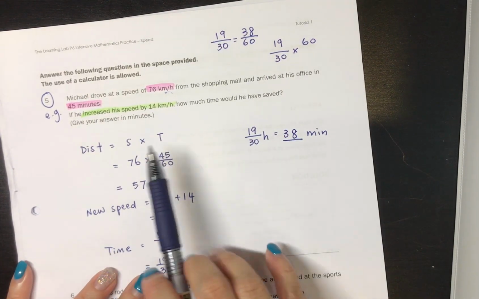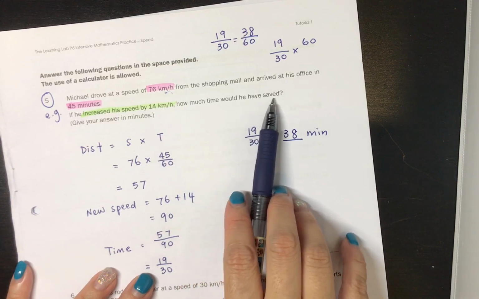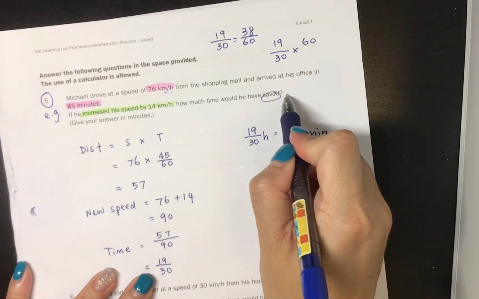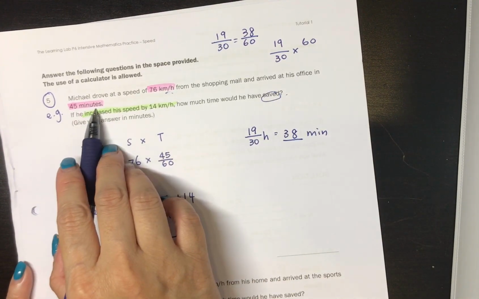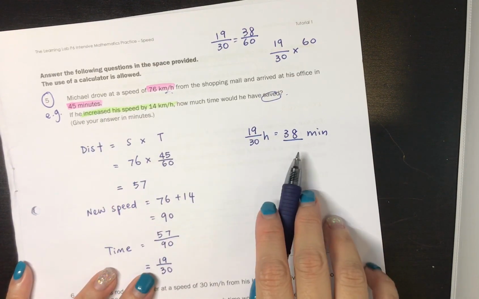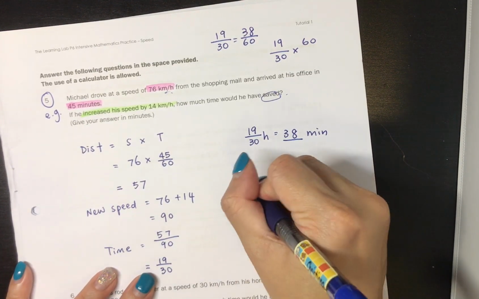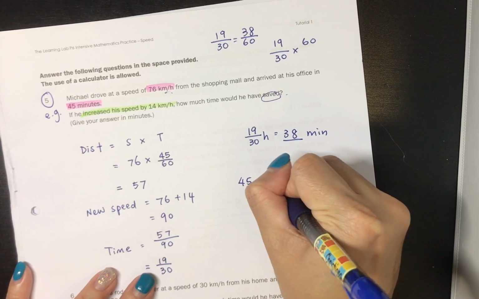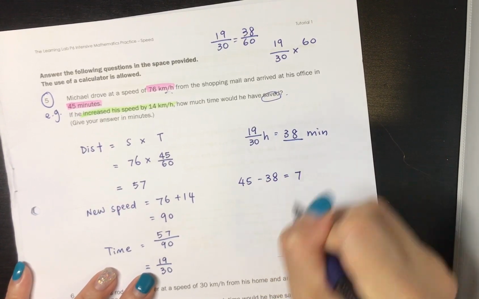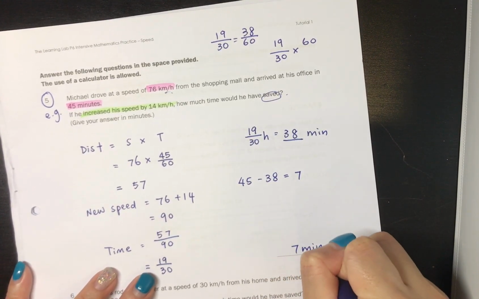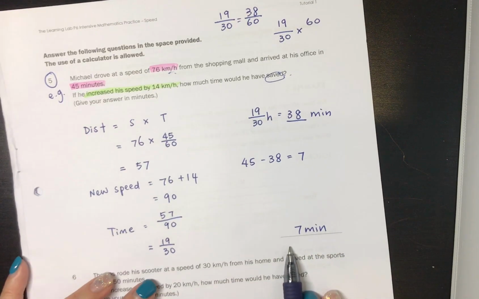So now we're comparing the two times. How much time would he have saved? So previously he took 45 minutes. Now that he's going faster, he will only take 38 minutes. So therefore, 45 minus 38 equals 7. Remember to plug it in the final answer.